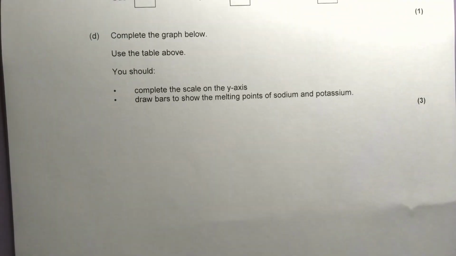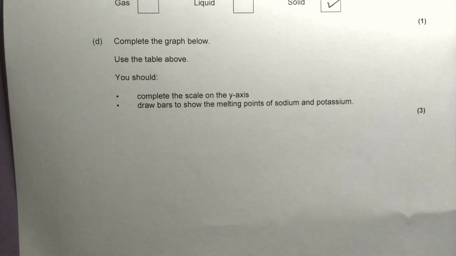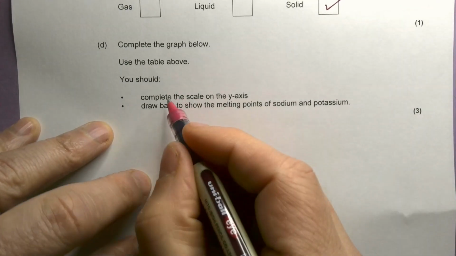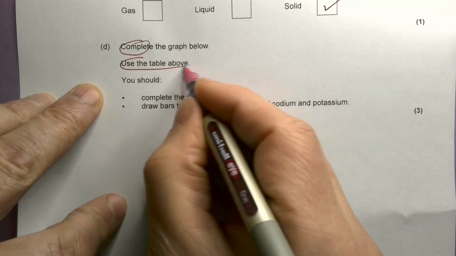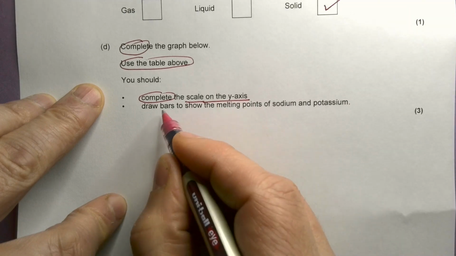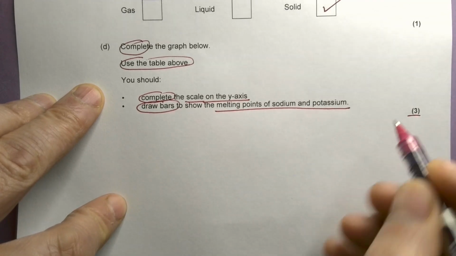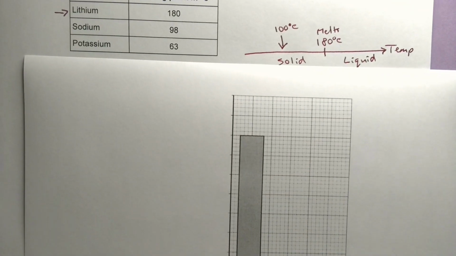Complete the graph below. Use the table above, and you should complete the scale on the y-axis and draw bars to show the melting points of sodium and potassium. Okay, so first thing, we're going to complete the graph. We need to complete the scale on the y-axis, and then we need to draw bars to show the melting points of sodium and potassium. So that's 3 marks. Okay, so the graph is here, I've just put this something slightly different.